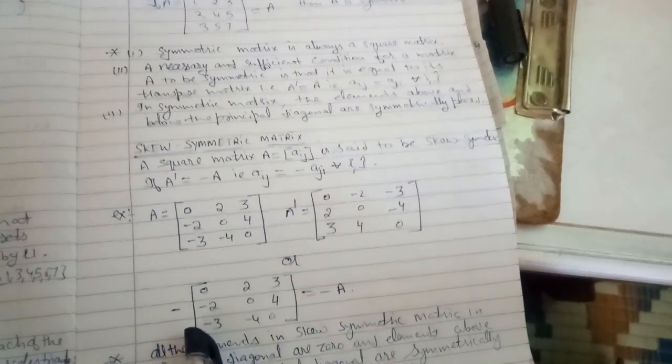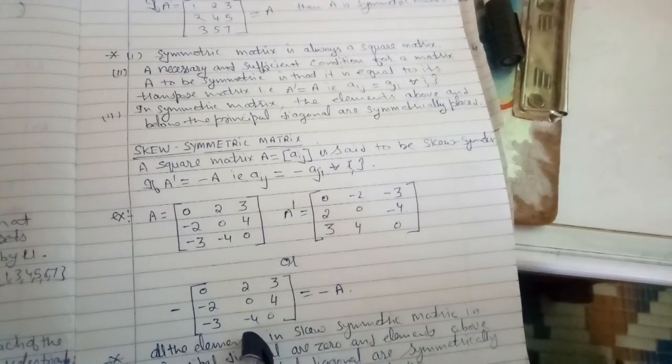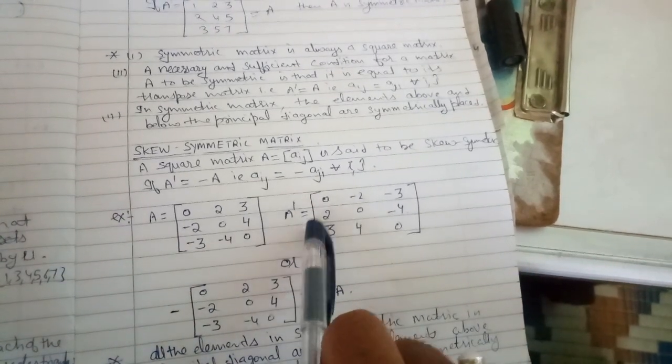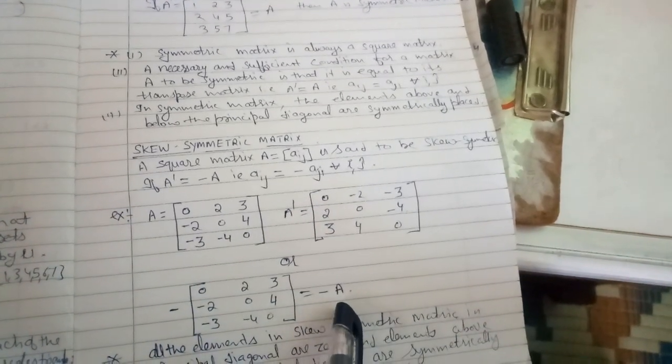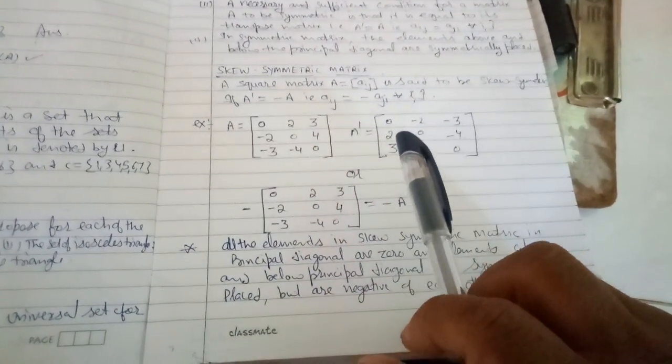So we can write it as minus. If I take minus outside, then we get the same matrix as A. So it means the transpose of this matrix is equal to minus A. If we get it like this, then we can say that A is a skew symmetric matrix.